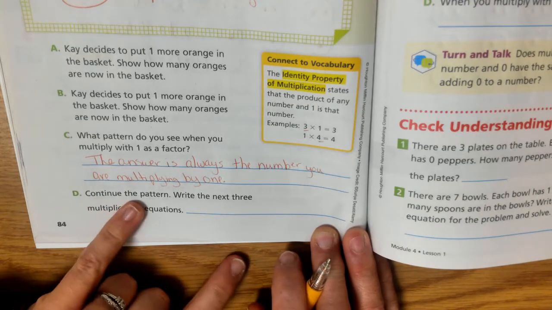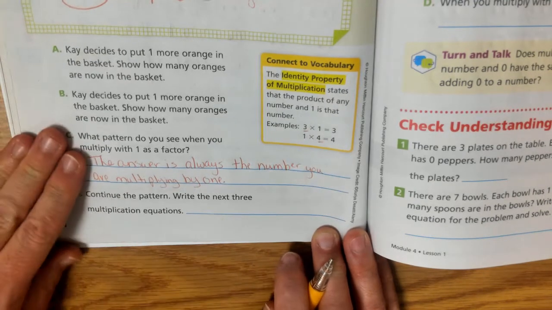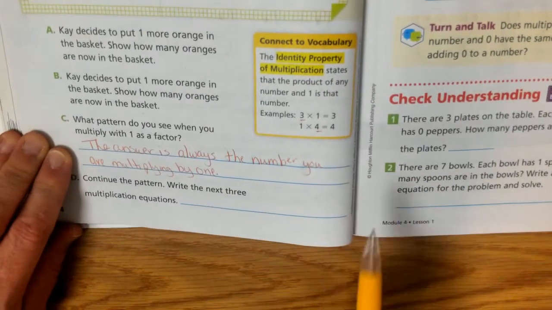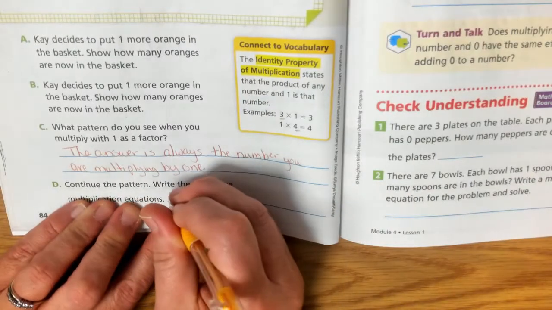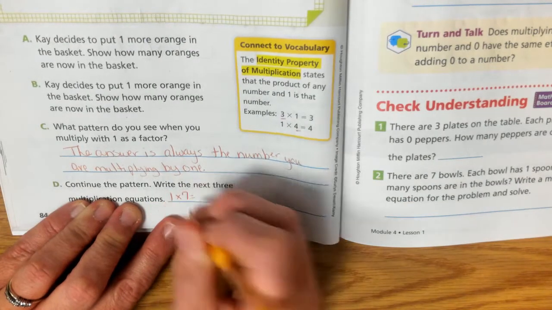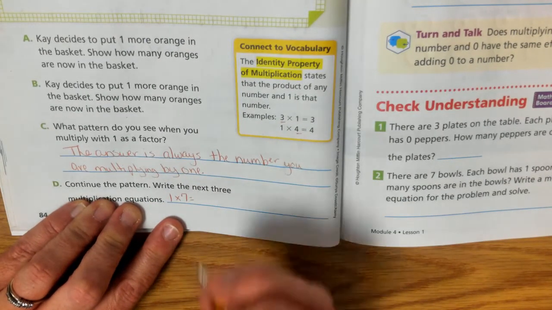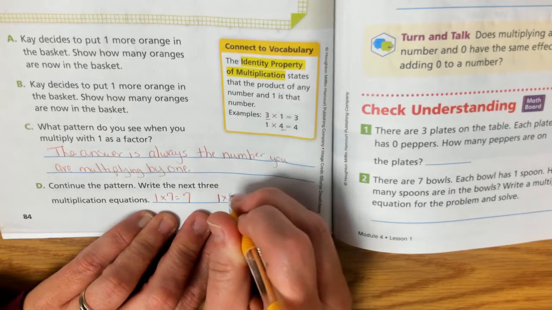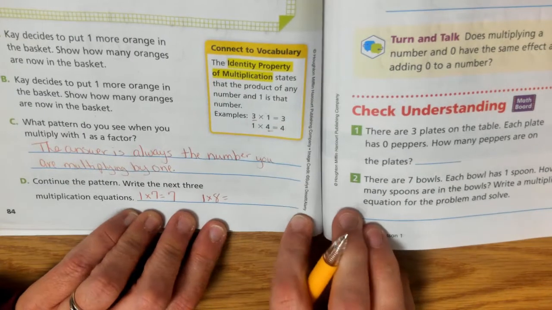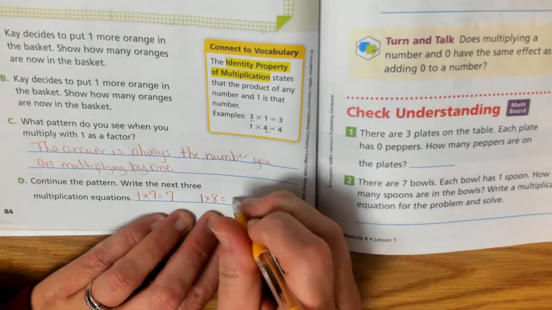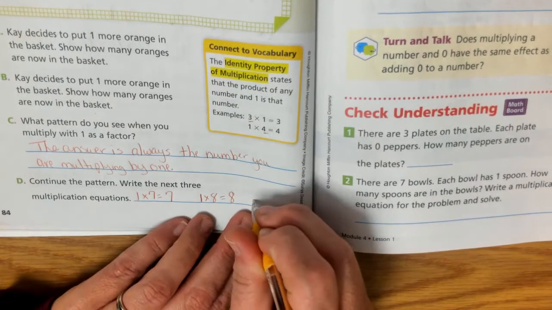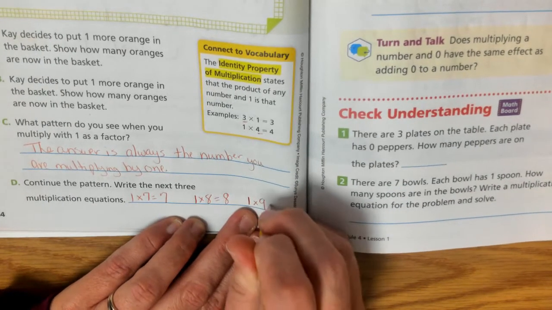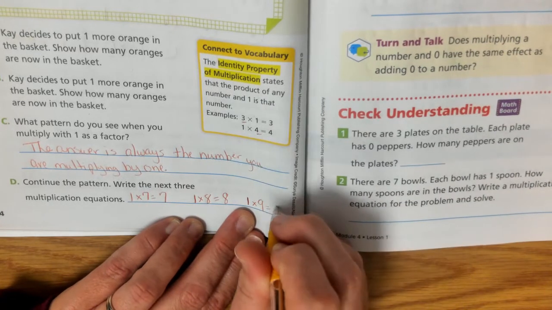Now, they want us to continue the pattern. We're going to write the next 3 multiplication equations. So we left off with 1 times 6. So our next one would be 1 times 7. And what would 1 times 7 equal? It equals 7. Easy enough. 1 times 8. What does 1 times 8 equal? It equals 8. And then the last, because we want the next 3, 1 times 9. 1 times 9 equals 9.